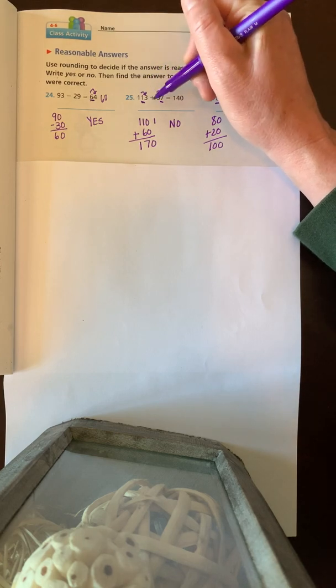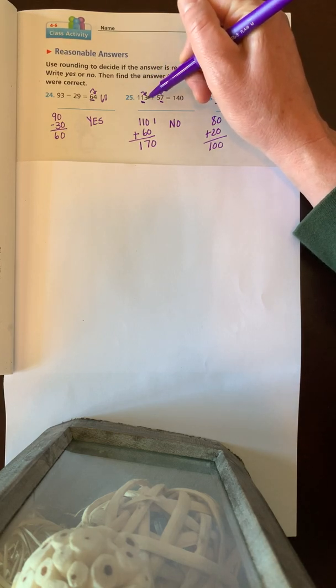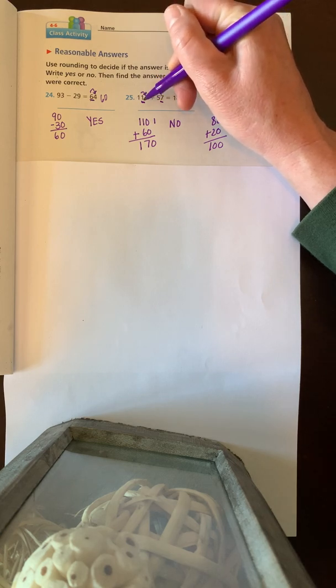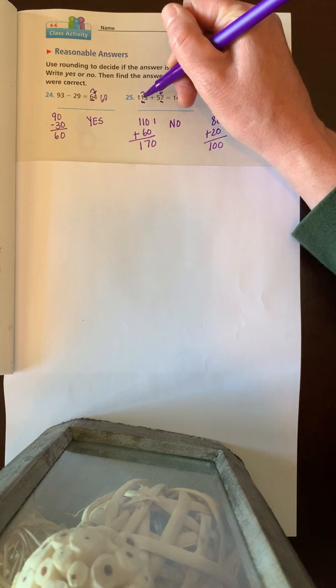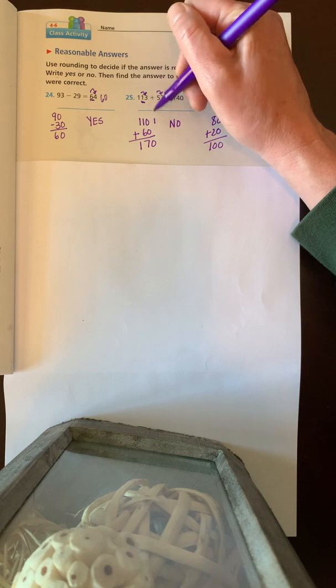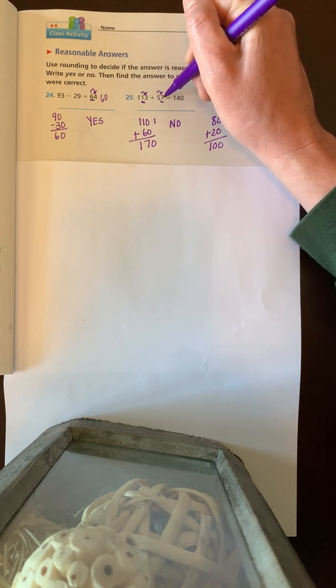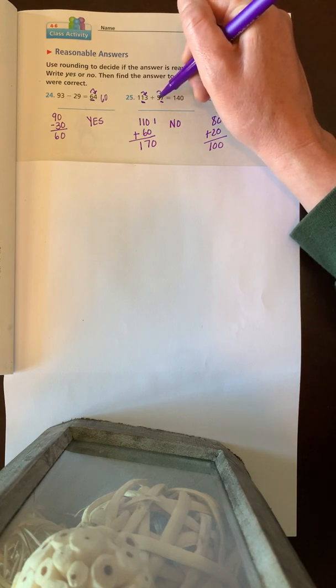25. I'm still going to round in the tens, even though I'm in the hundreds. So let's round 113. This 1 is in the tens place. Is it going to stay 110 or is it going to go to 120? Because 3 is less than 5, it's going to round to 110. Then I'm going to round 57. I'm asking myself, is that going to stay in the 50s or is it going to go to 60?